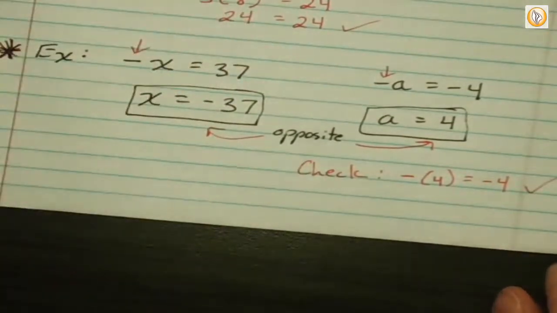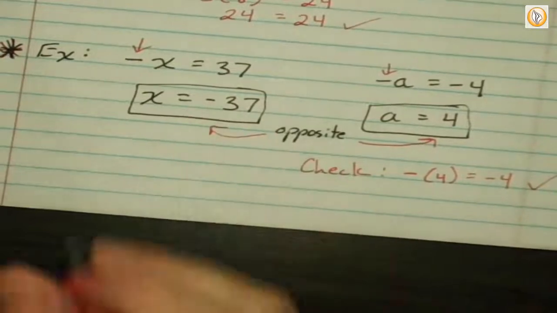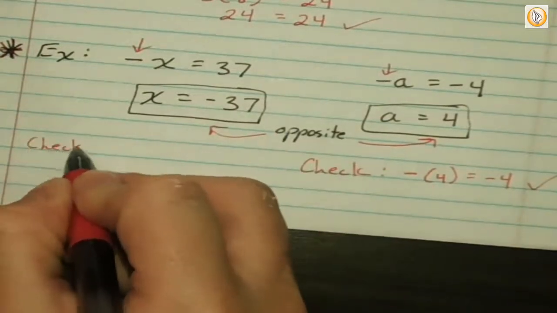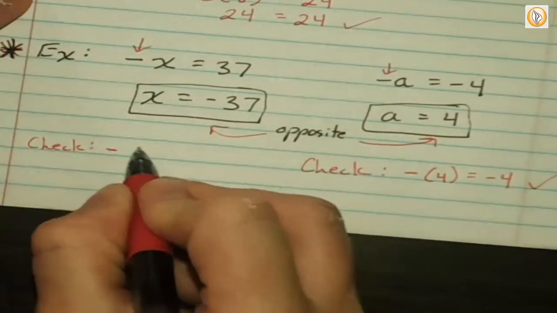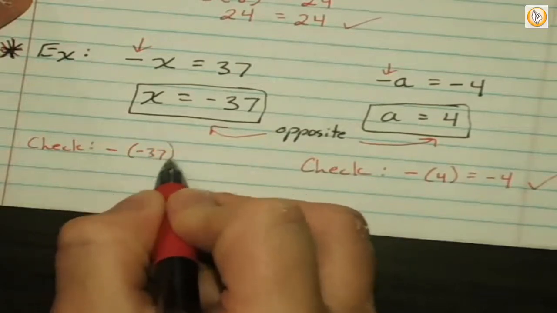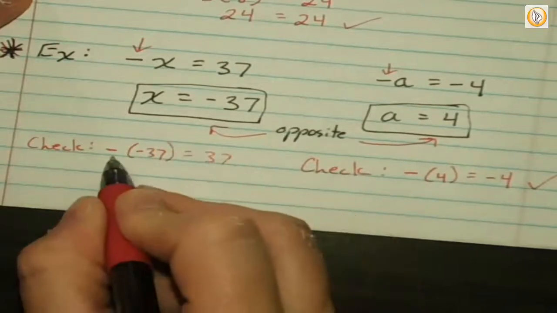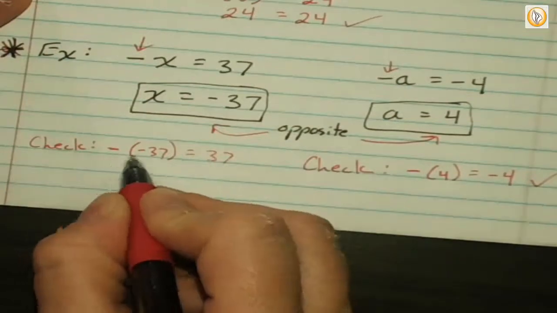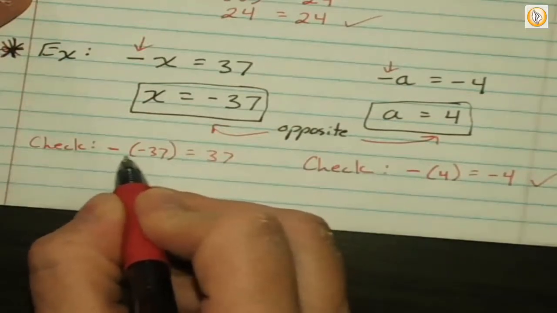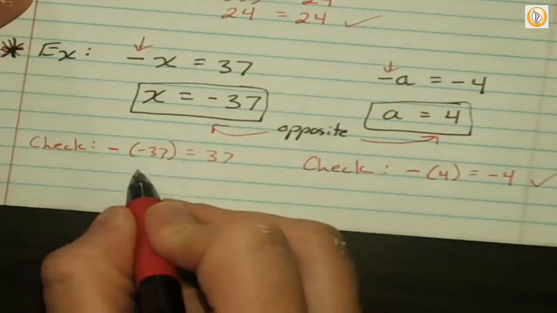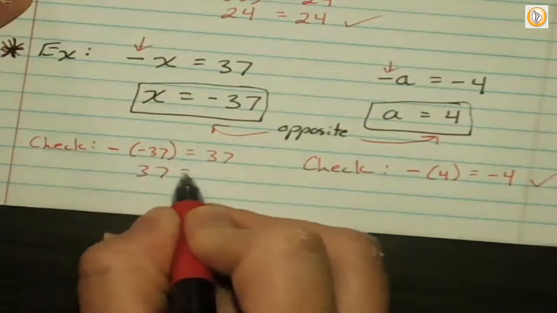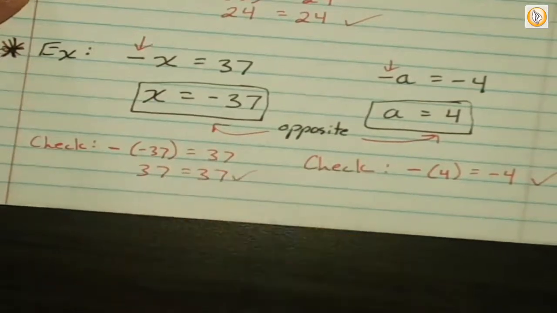-4 equals -4. And this one, if we checked over here, that'd be -37 equals 37. Negative in front of a negative is what, Michaela? Positive? So then I have 37 equals 37, and that checks.